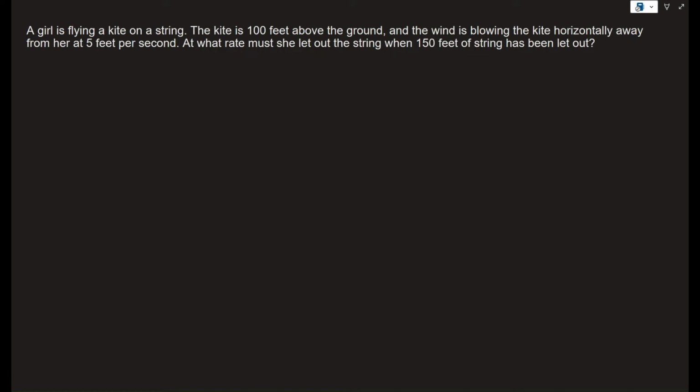Okay, so a girl is flying a kite on a string. The kite is 100 feet above the ground, and the wind is blowing the kite horizontally away from her at 5 feet per second. At what rate must she let out the string when 150 feet of string has been let out? So let's draw a quick diagram.